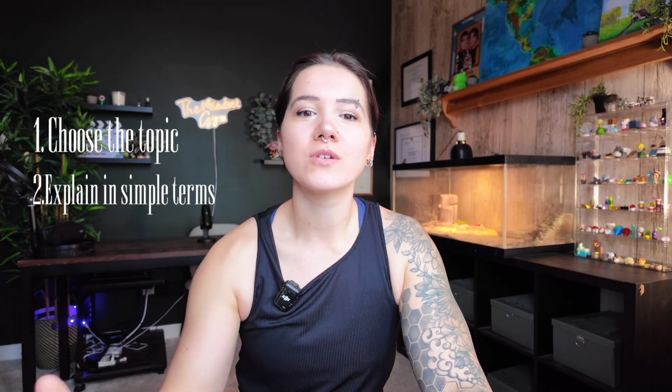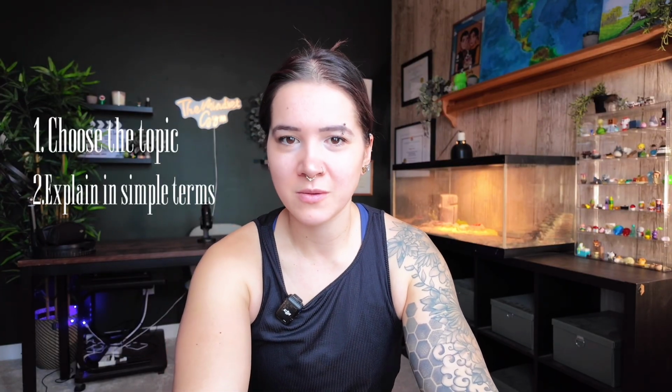The first thing is choosing the concept. So pick the thing that you want to learn. Whatever it is you're trying to gain information about, take some time to learn it. The second part is explain it like you're a beginner. If you were to go to somebody else and try to explain this concept to them in very simple terms, how would you explain it? I want you to imagine that you were explaining it to a 12-year-old.